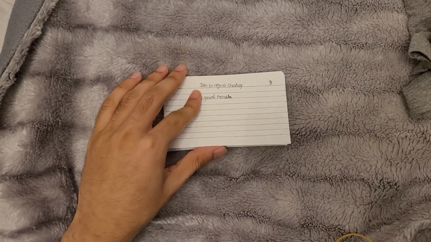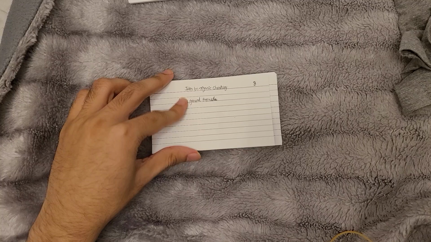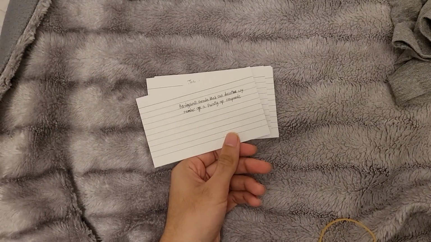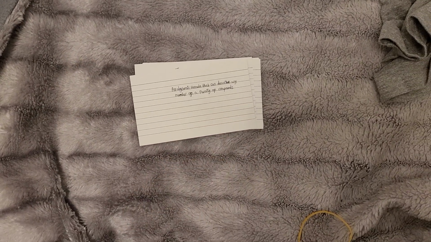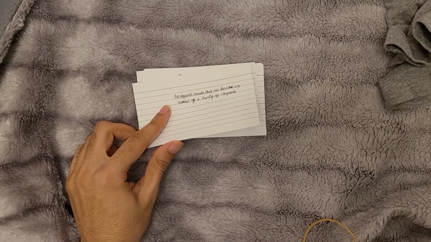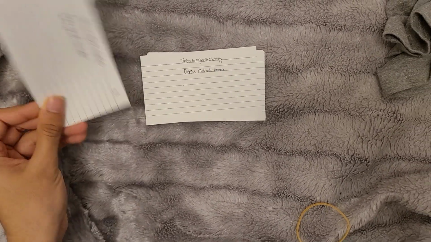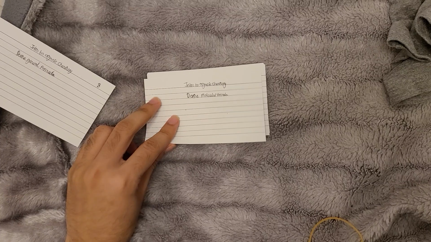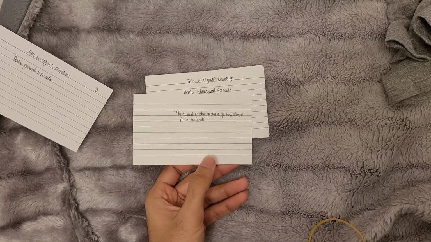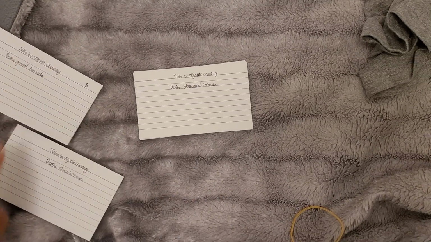Define general formula. An algebraic formula that can describe any member of a family of compounds. Molecular formula: the actual number of atoms of each element in a molecule.